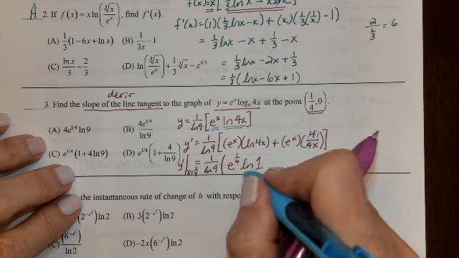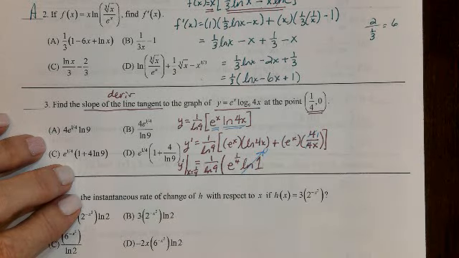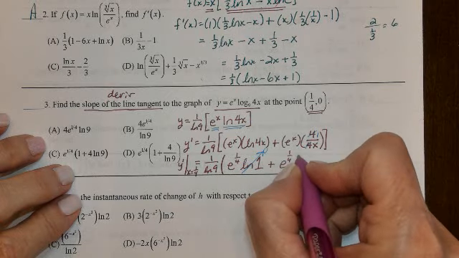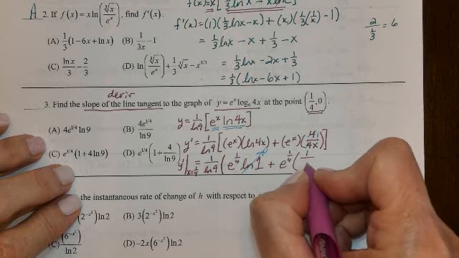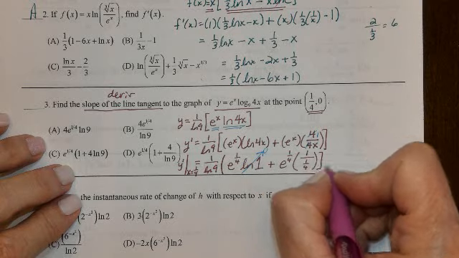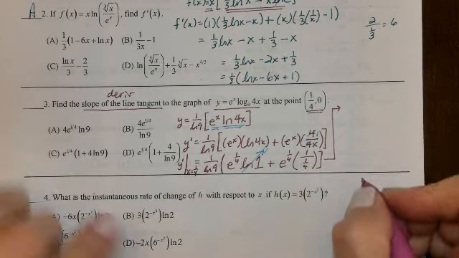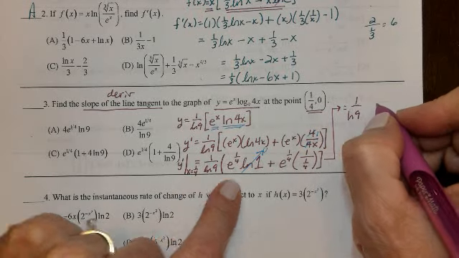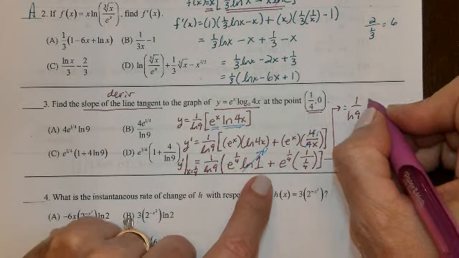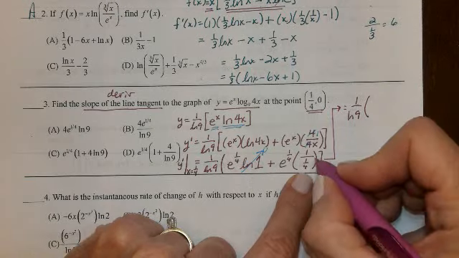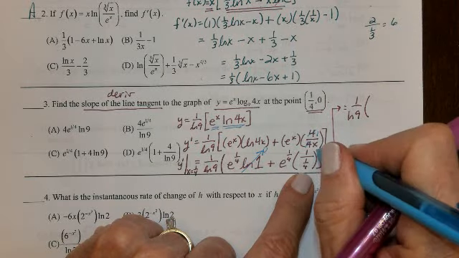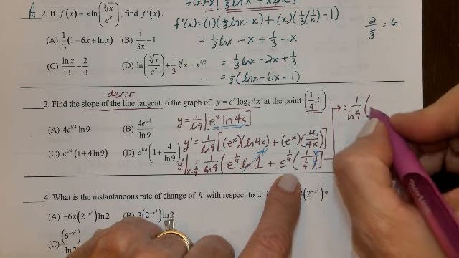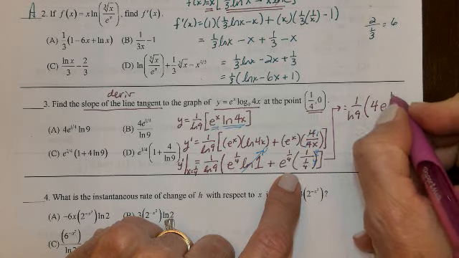And natural log of 1 is 0. So that's going to zero out that whole piece. Plus e to the 1/4 times 1 over 1/4. So this is 1 over natural log 9. This piece is 0. Times, if I multiply here top and bottom by 4, this would be 4 over 1. So this is 4 e to the 1/4.